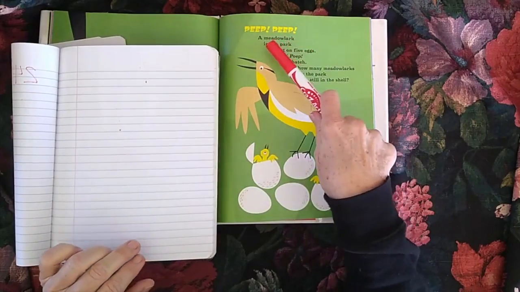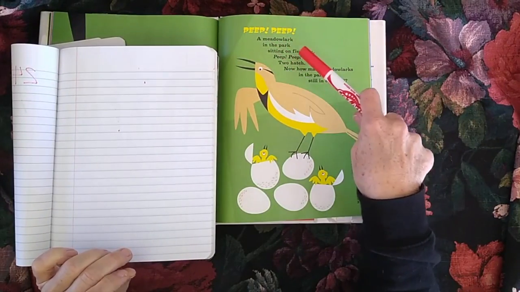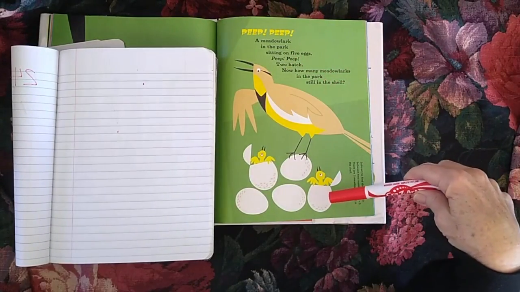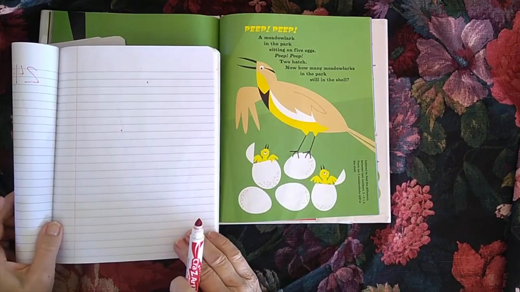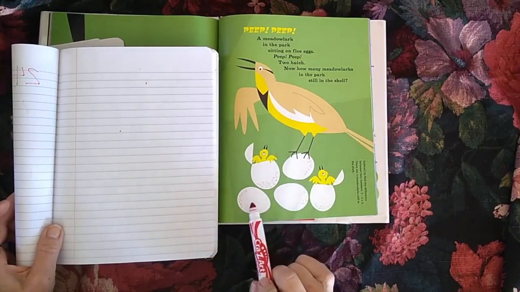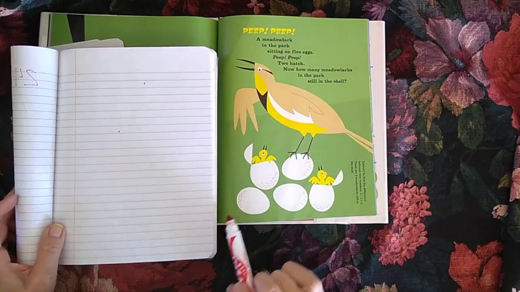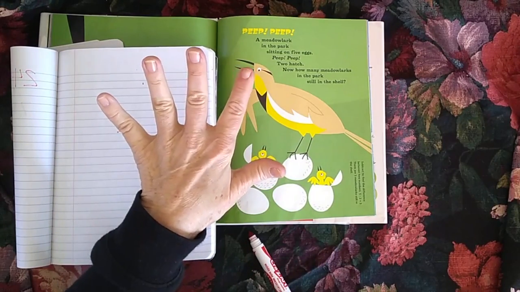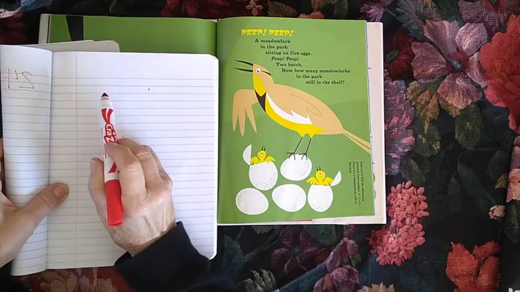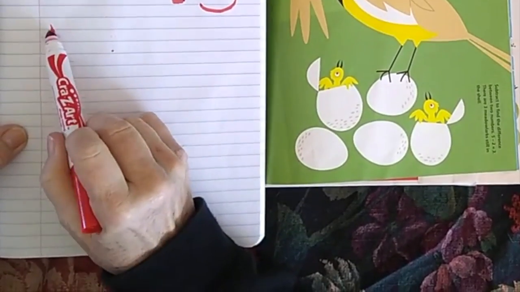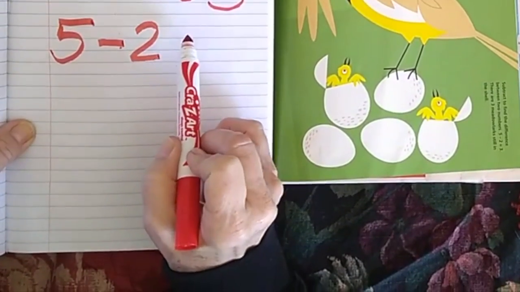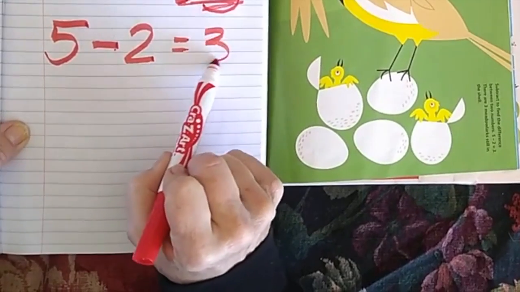Peep, peep, a meadow lark in the park, sitting on 5 eggs. Peep, peep, 2 hatch. Now how many meadow larks in the park? Still in the shell. Okay, so we're going to subtract to find the difference between the two numbers. There's 5, and there's minus 2. That's an easy one. We just say 5, take away 2. That leaves 3, right? 1, 2, 3. So we've got 5 eggs, and we want to subtract 2, and that equals 3.